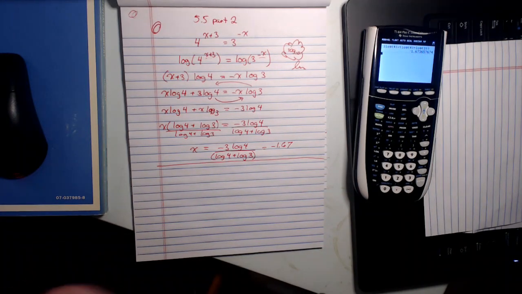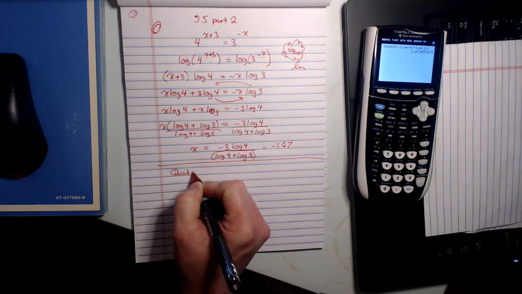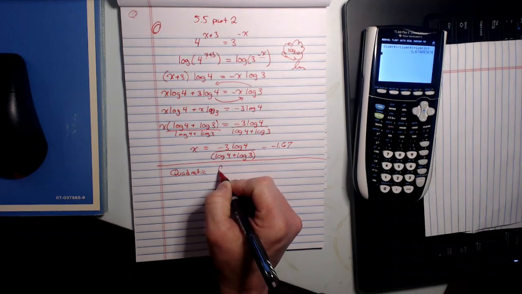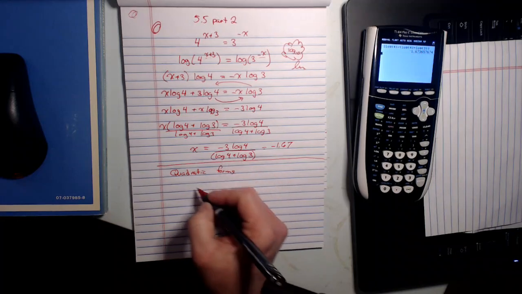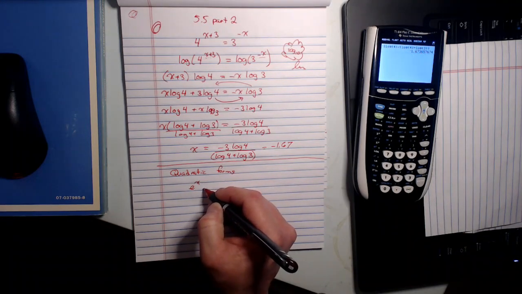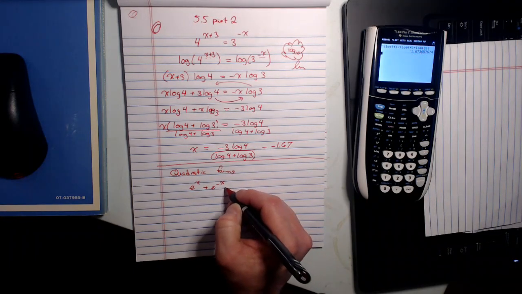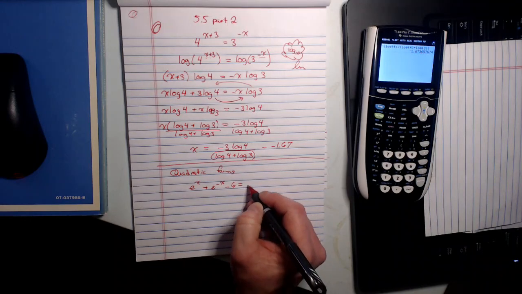And that's it. There's another part in this chapter on quadratic forms. I don't think there's any homework questions on this, but you may have something where you have e to the x plus e to the minus x minus 6 is equal to 0.